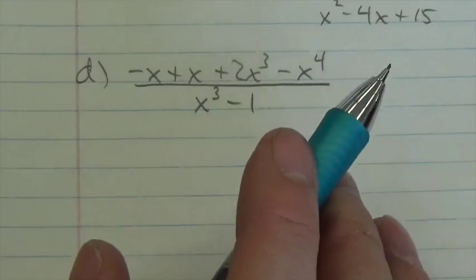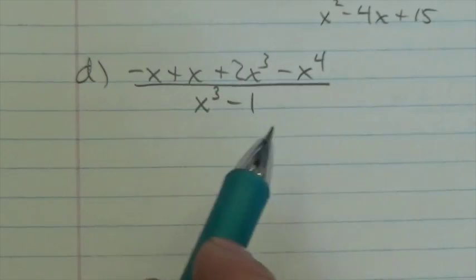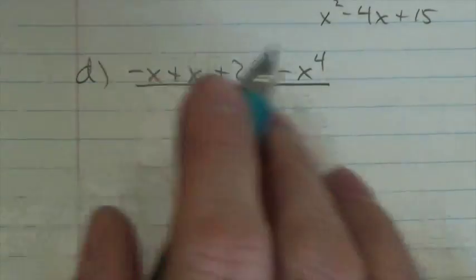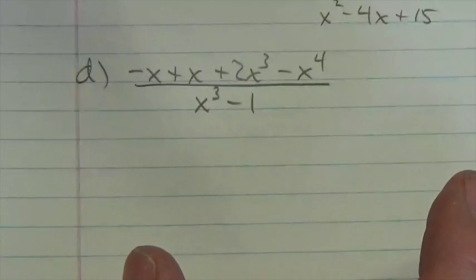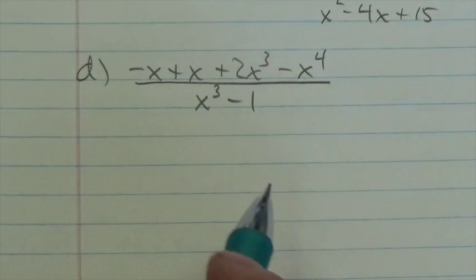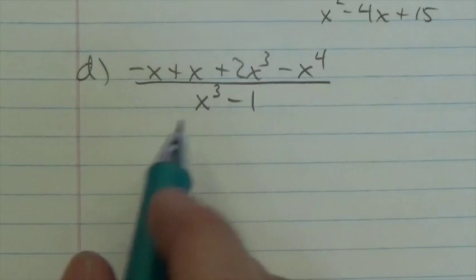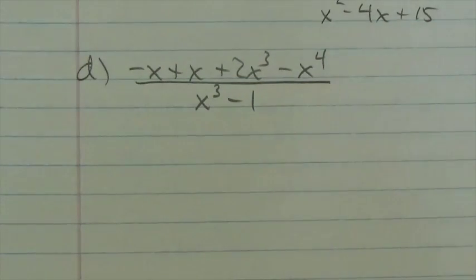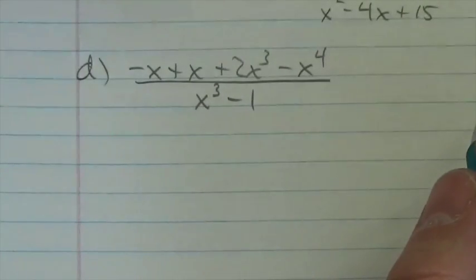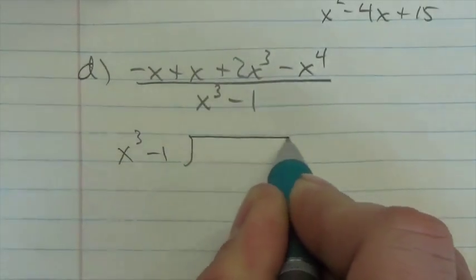And think about what we just did with the last question here. There are 2 other terms inside here that aren't represented because their coefficients are 0. This is not a good candidate for synthetic division, even though this is a binomial divisor. If it's a binomial divisor, I want that to be a linear binomial divisor with a leading coefficient of 1. Very, very specific. Now, I'm going to have to do polynomial long division here. So I'm going to put that x cubed minus 1 out front here.